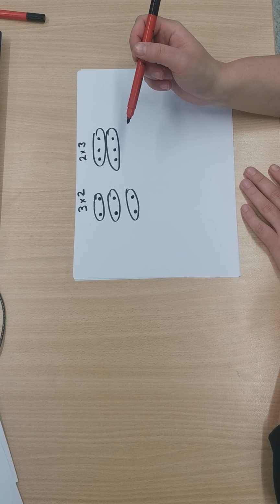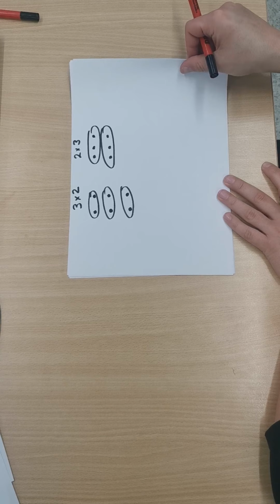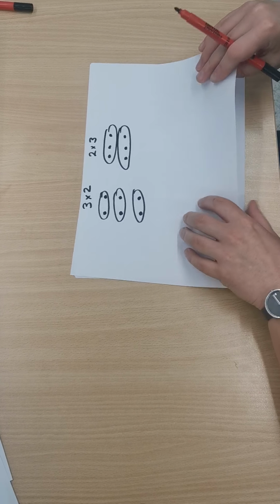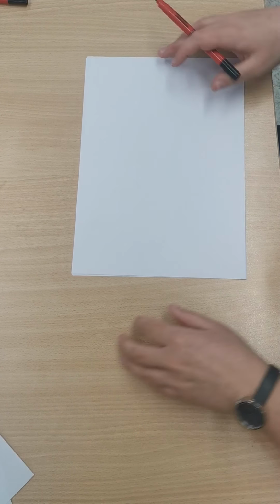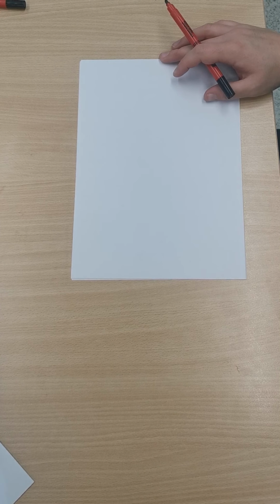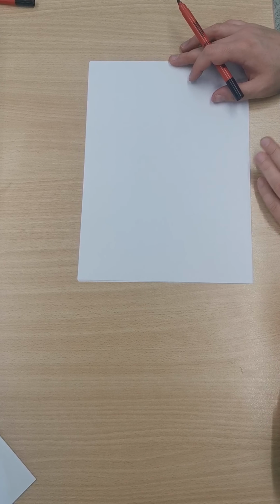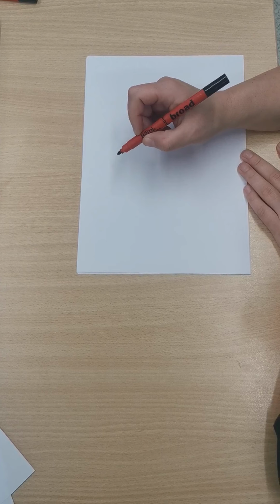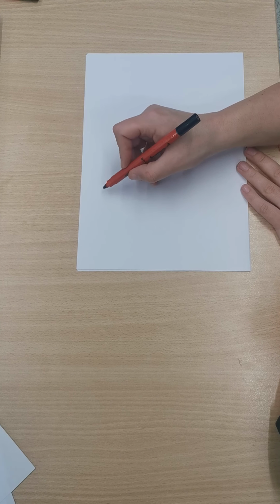When we move on to formal methods, if we're looking at short multiplication, which is multiplying by a 1-digit number, we would use the formal short multiplication method.